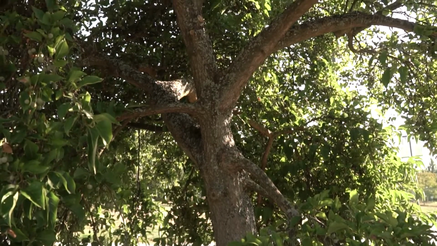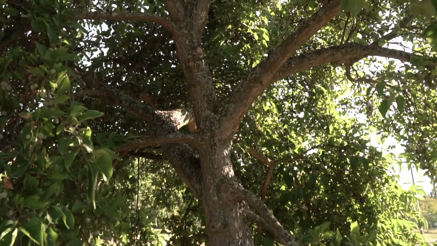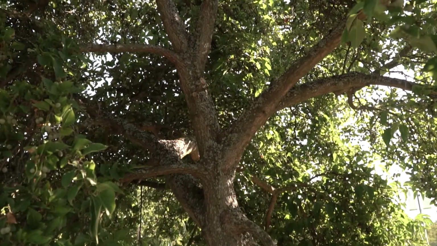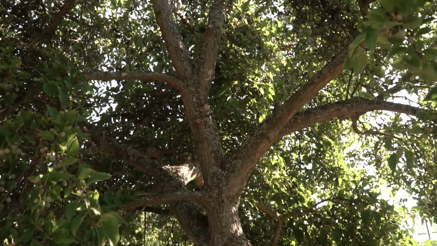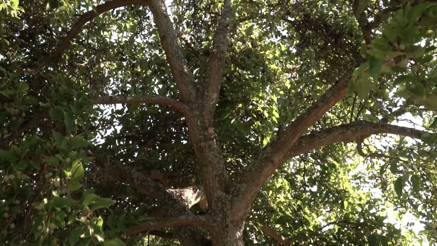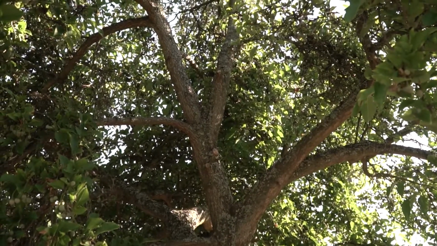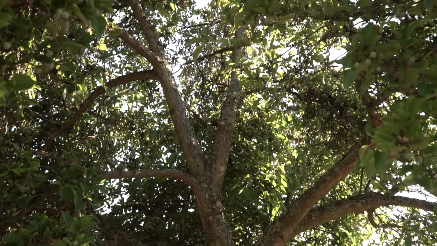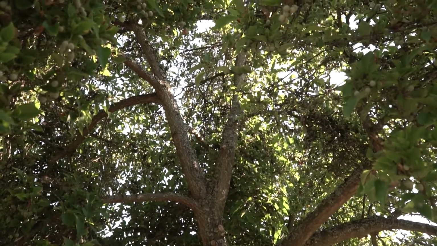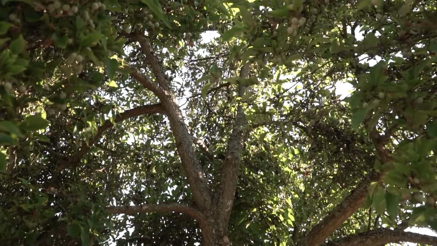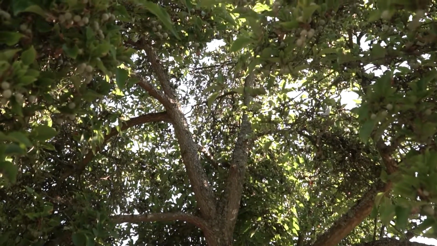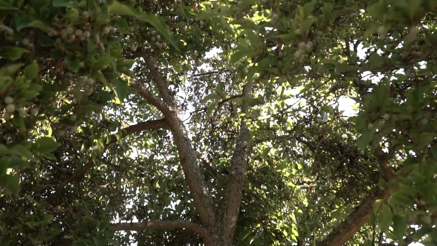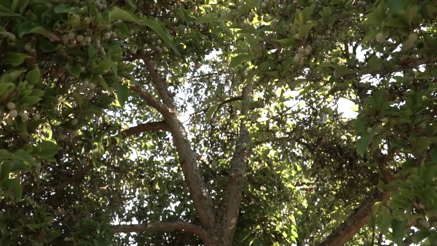There are some limitations to styrax, and one of them is that it requires some summer moisture. If it doesn't have summer moisture, then it doesn't do very well. It needs well-drained soil, but it also needs cool soil. And that means that it needs to have the soil around its roots shaded. And if it doesn't have that, then it tends to be short-lived.